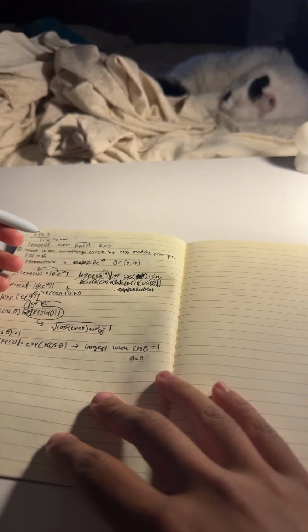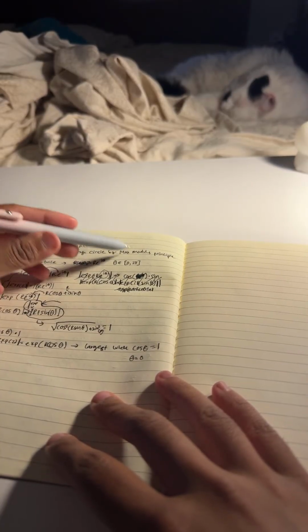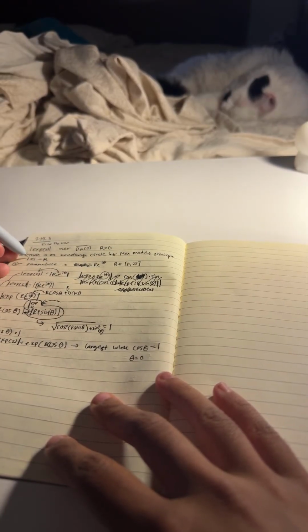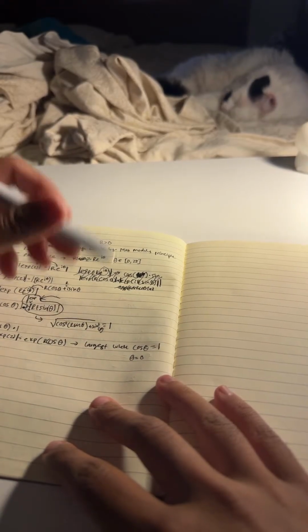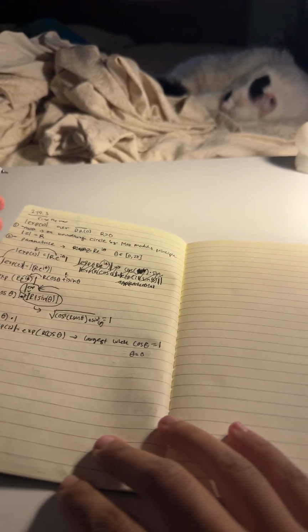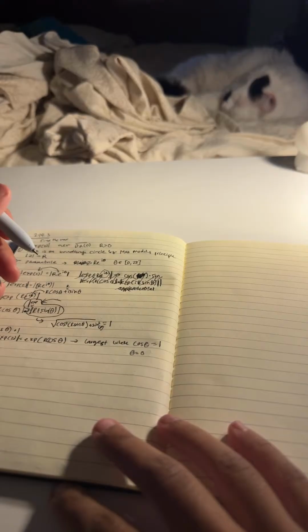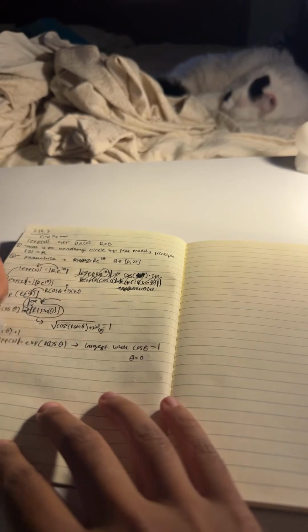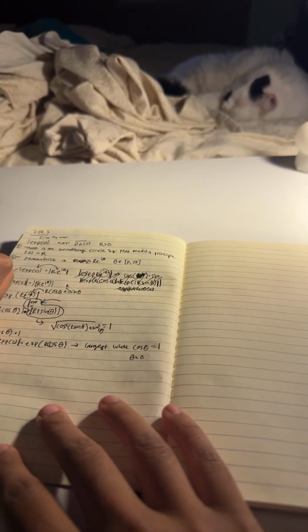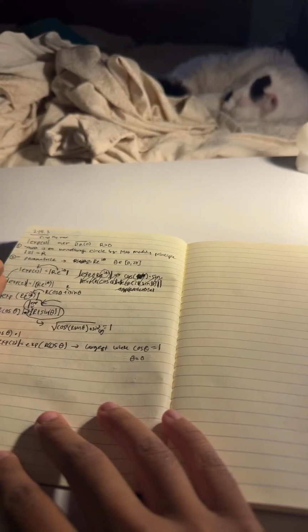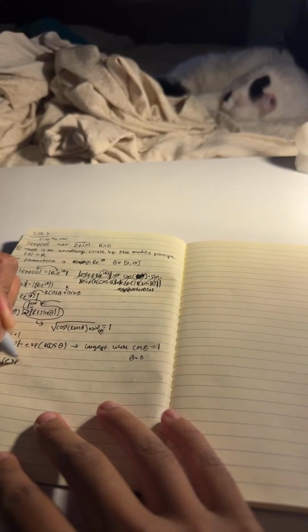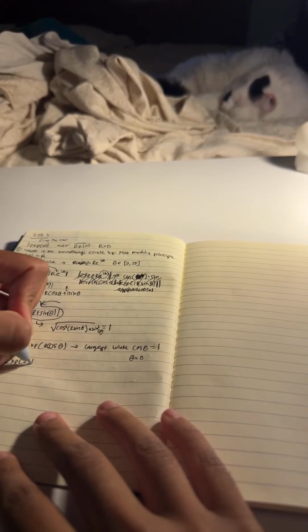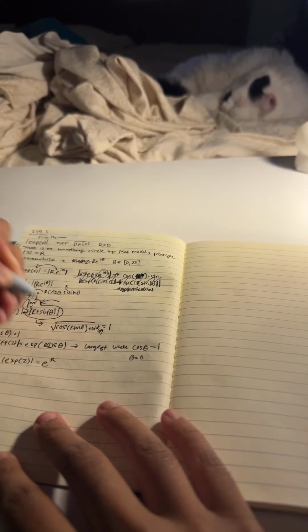Because the max modulus principle says that the magnitude of z is r. It's on the rim, on the positive real axis. So the max of z is less than or equal to r. Max of exponent z is equal to e to the r.